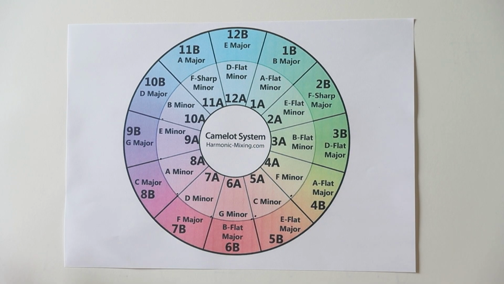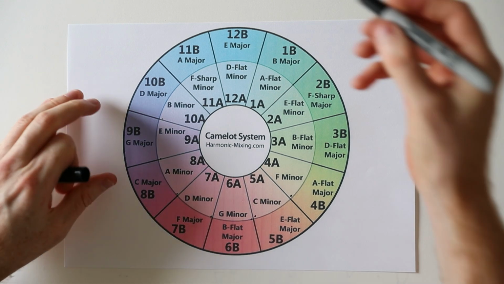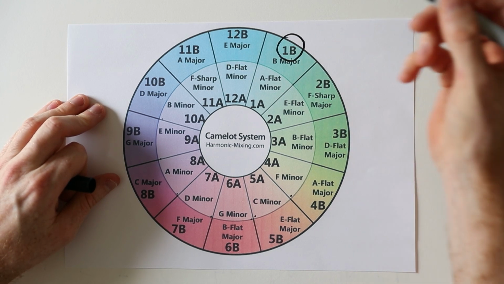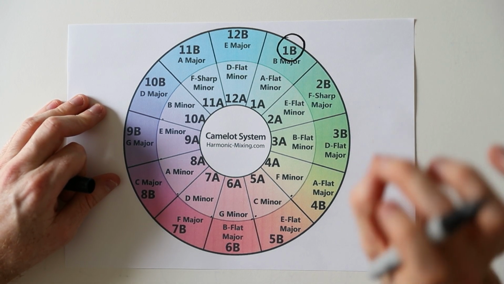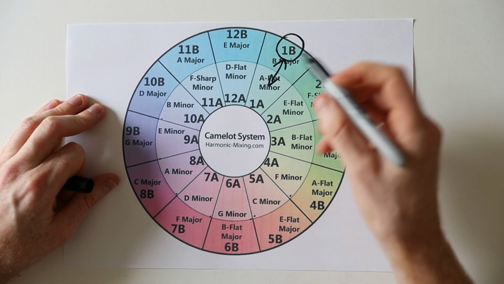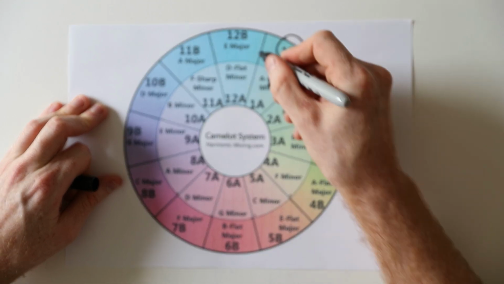Now, I know a lot of you are already thinking this is really boring, why does this matter? All you need to know is this, okay? If you were on a song that is 1B, songs that will go well with this song are 1 in, so 1A, or 1 to the side.